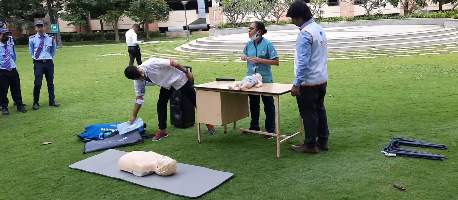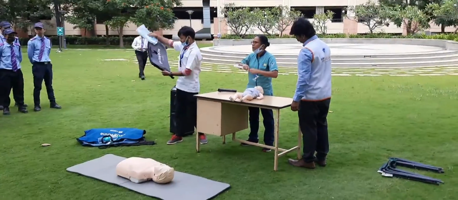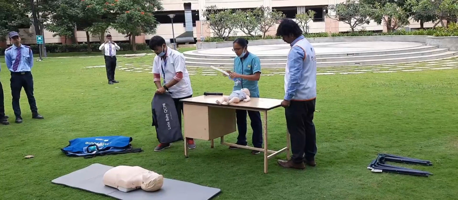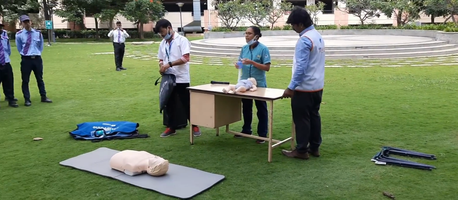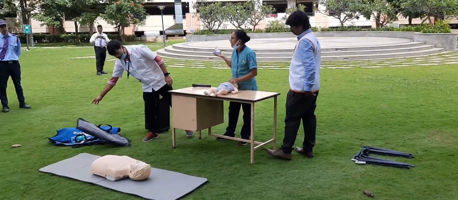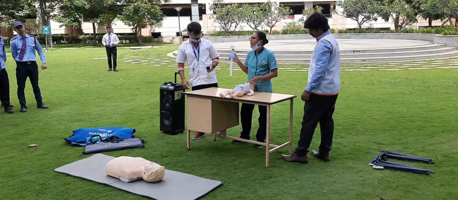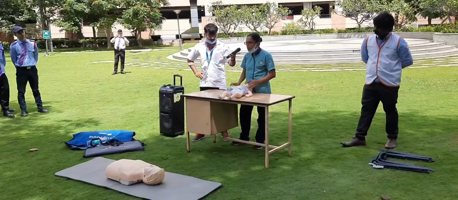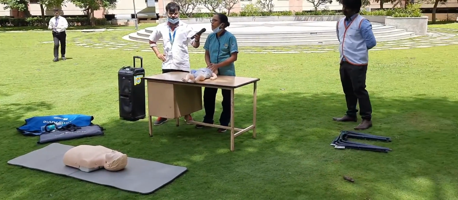Just I will show you how you have to give the breath for the patient. This is for breathing, the advanced ambu bag. So I will show you how to position the head and all, how to position the patient to give the breath.